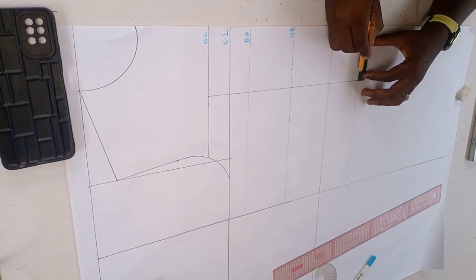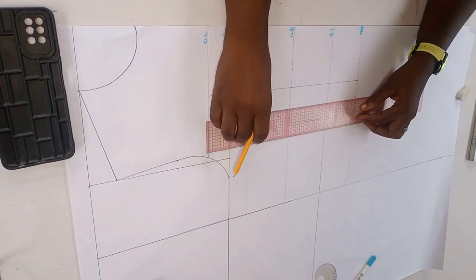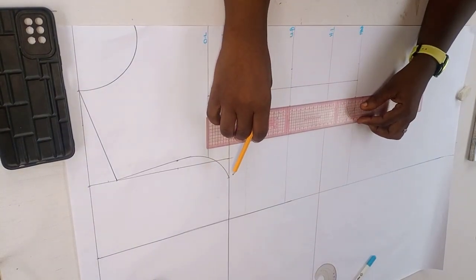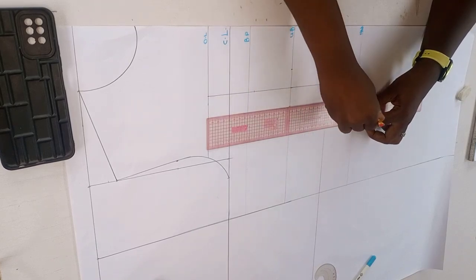And then I'll extend the same 1.25 inches to my navel line, connecting both points with a straight ruler.